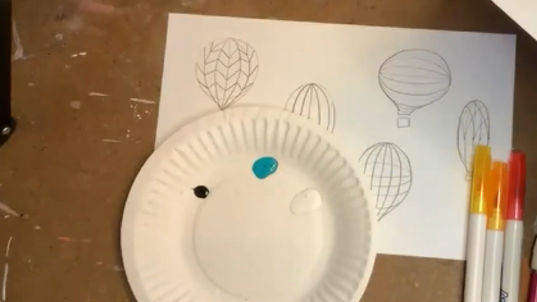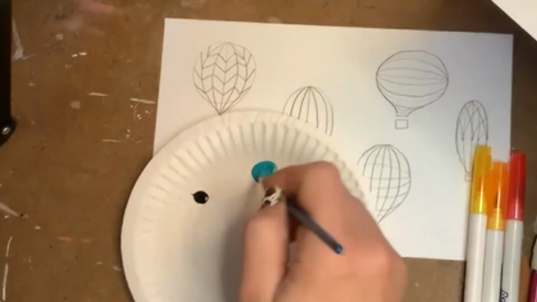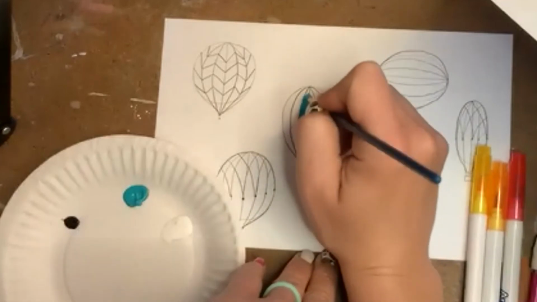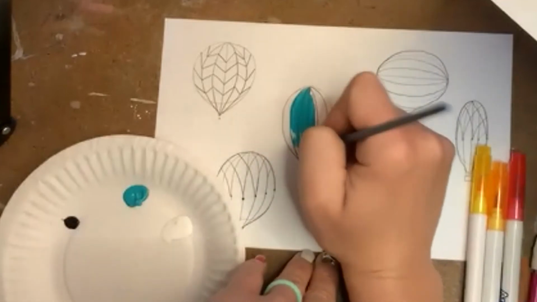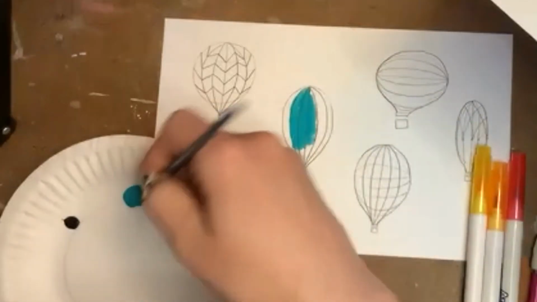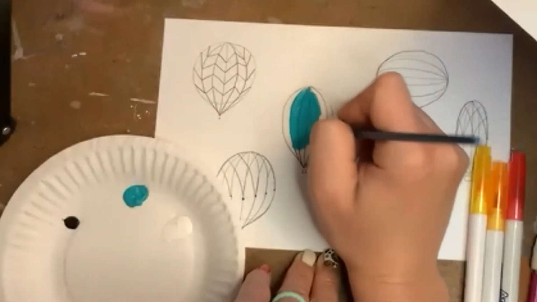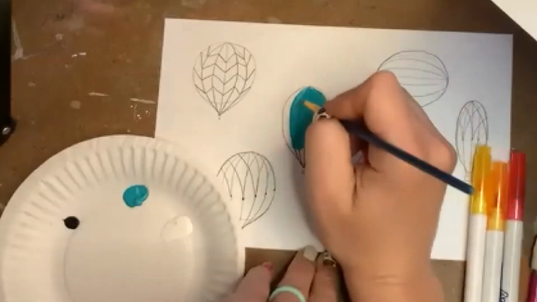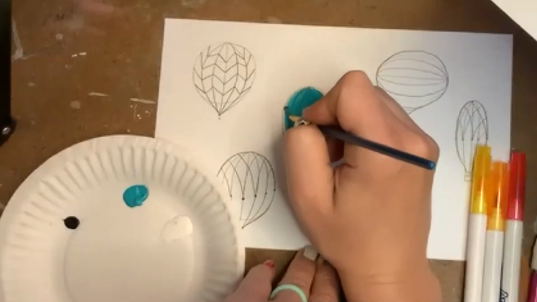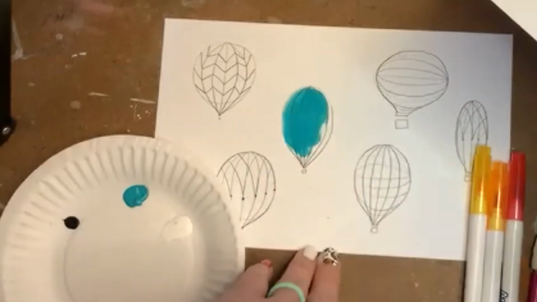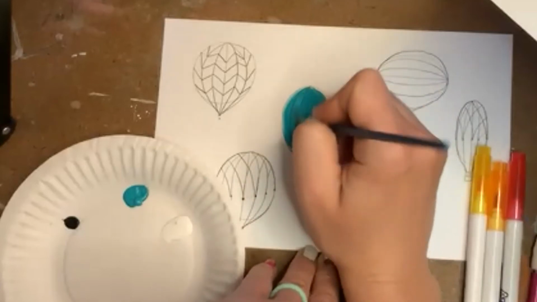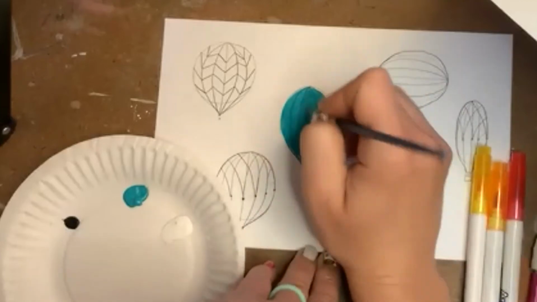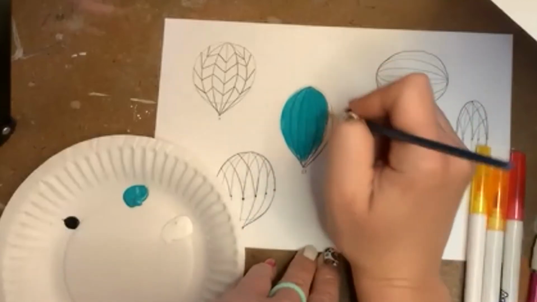So what we're going to do is start with our middle color. And we are just going to go ahead and paint that middle color all over one of our hot air balloons. So if you don't have paint, that is okay. The hardest thing actually is if you don't have acrylic paint and you're using watercolor, you want to do the lightest color first. So you wouldn't want to paint these in the exact same way.